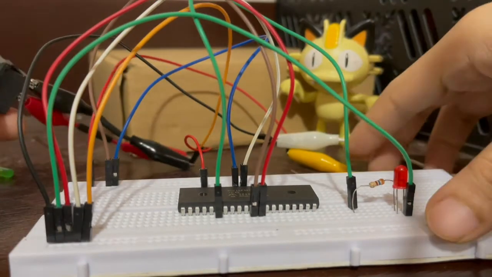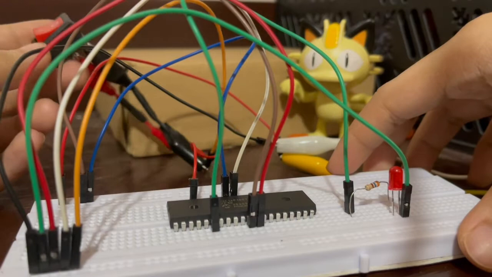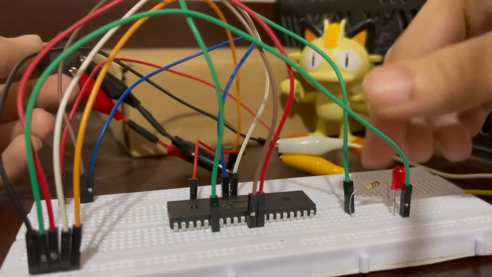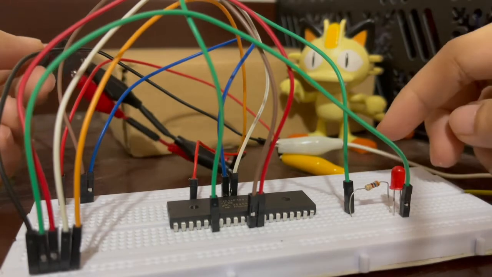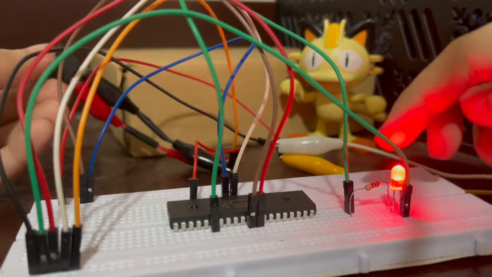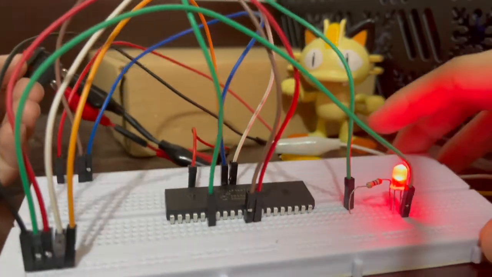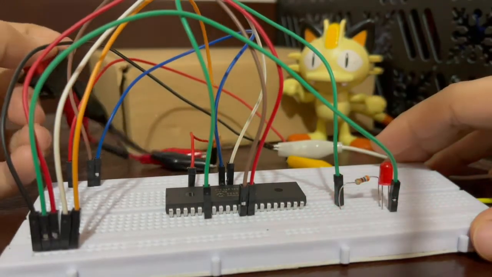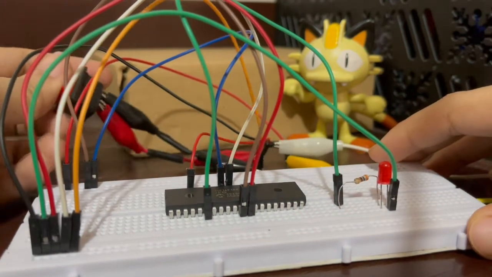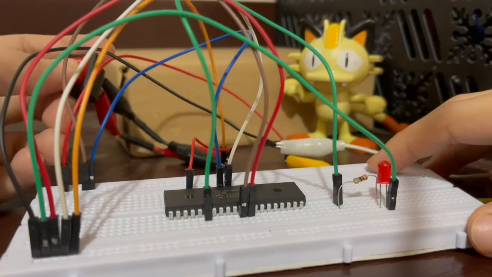So for the results for the first part of the experiment, when the switch is turned off, the LED is turned off, and when I turn this on, as you can observe, the LED lights up. So you can see here that the circuit works. Off, on, off, on.